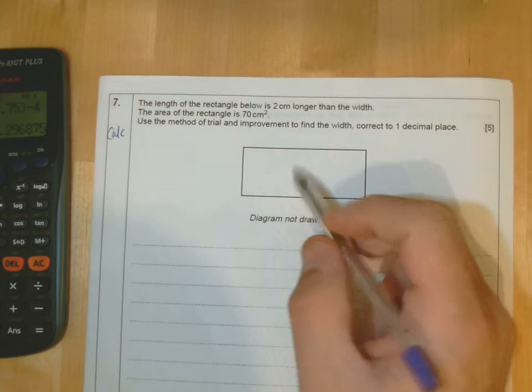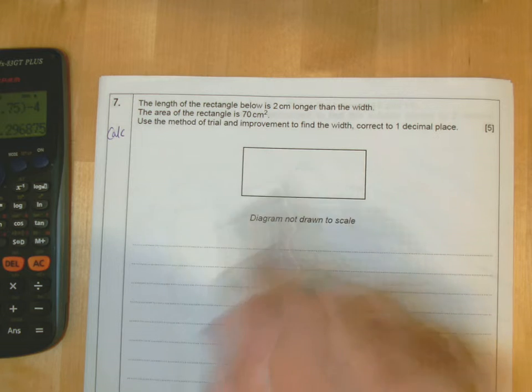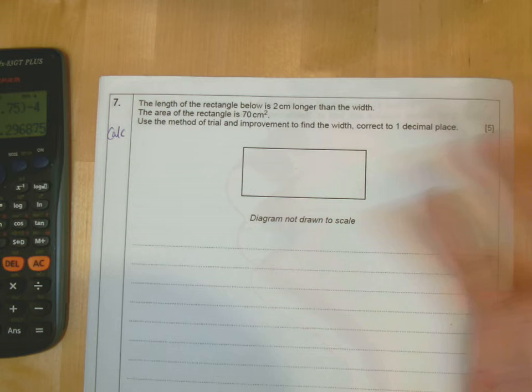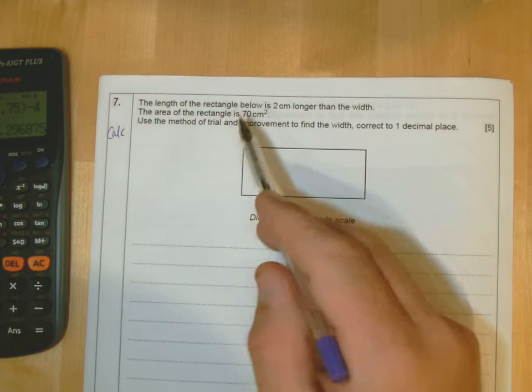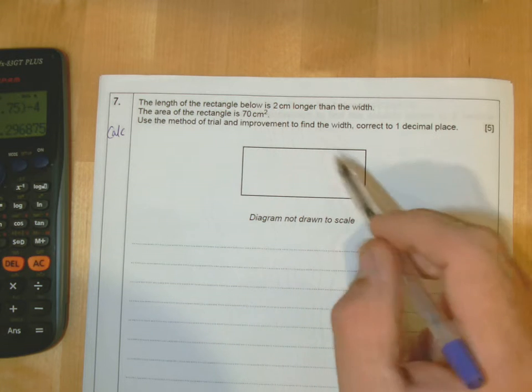Okay, so the length of the rectangle below is 2 centimeters longer than the width. The area of the rectangle is 70. Use trial and improvement to find the width correct to one decimal place. Now, you might be thinking, how on earth can I do what I just did in question 6 on this? Just a little bit of algebra we need here.